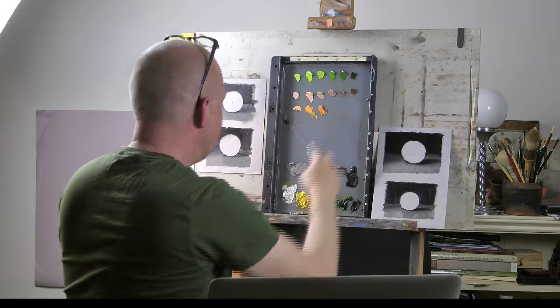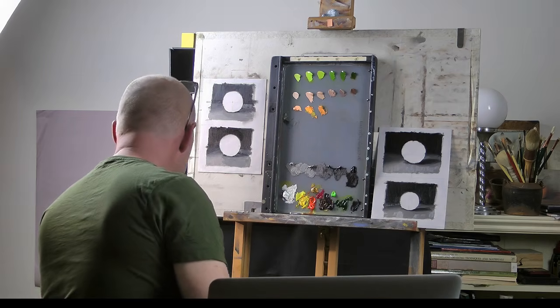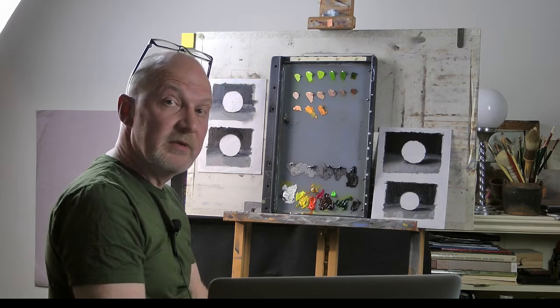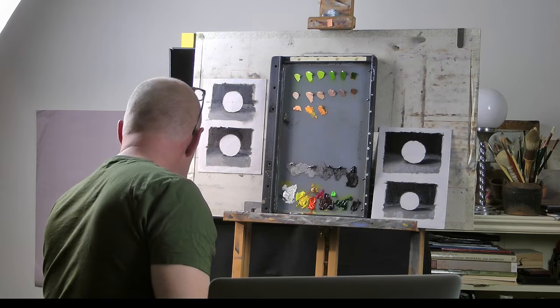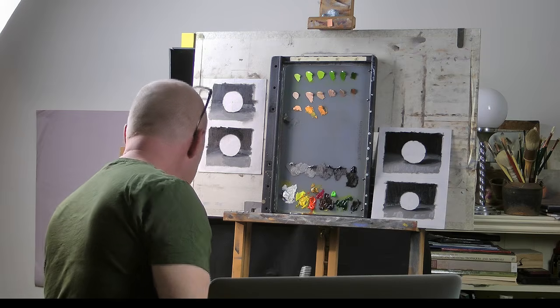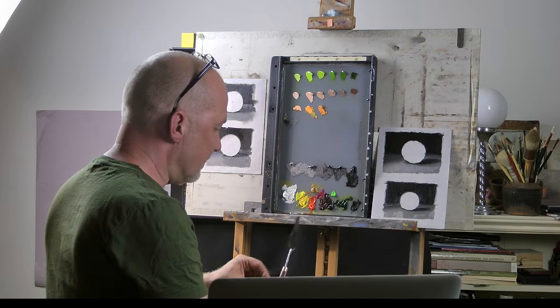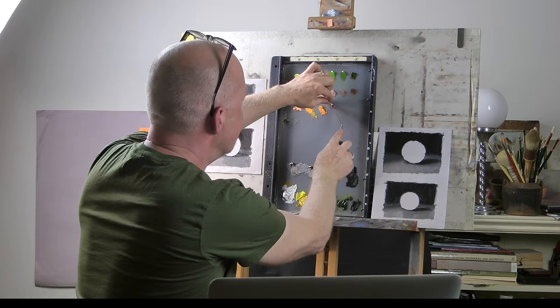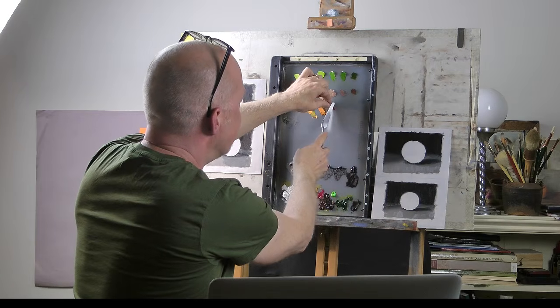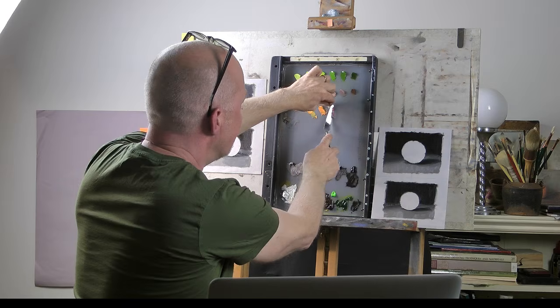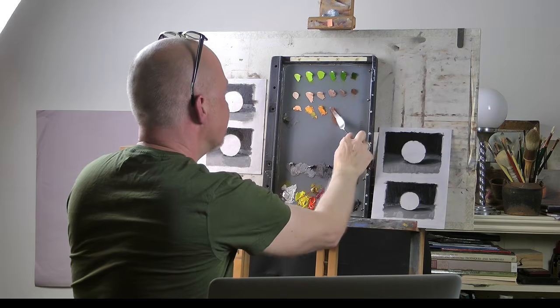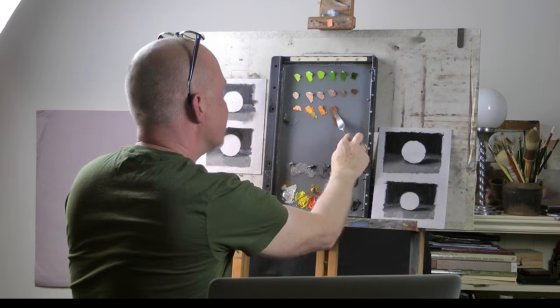It tends to be very low chroma. If the light has any kind of colour associated with it, like blue daylight, that will affect the hue as well. And to an extent, the local colour of the object will affect it. Generally, it's quite direct. Reflected light is quite low chroma, certainly if you're painting indoors and painting still life, obviously, as I am here.